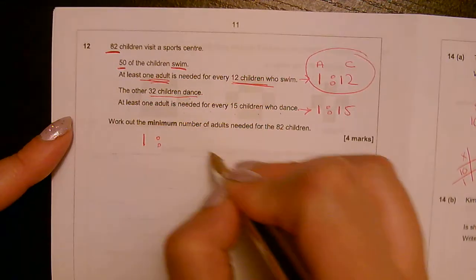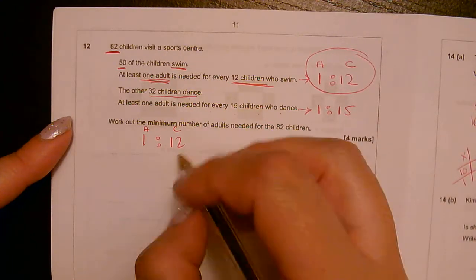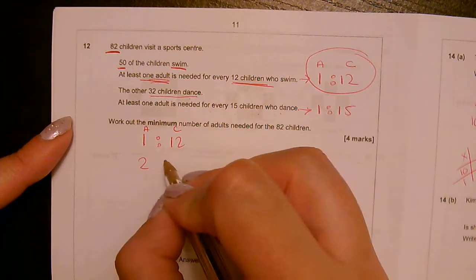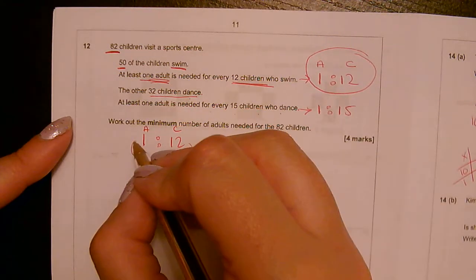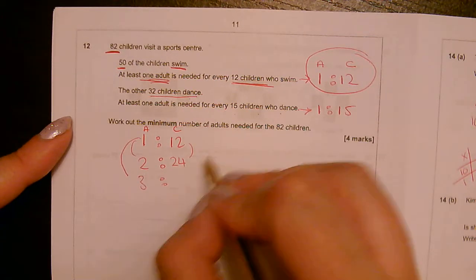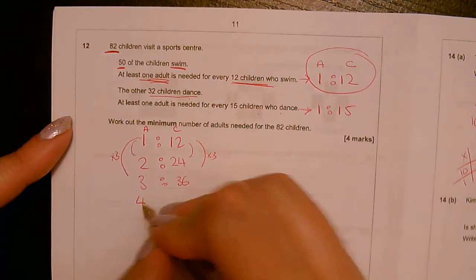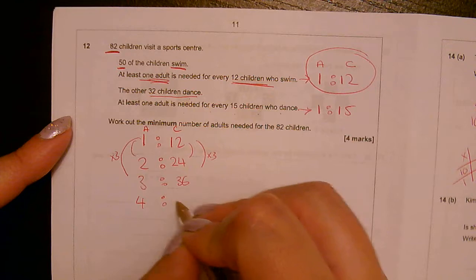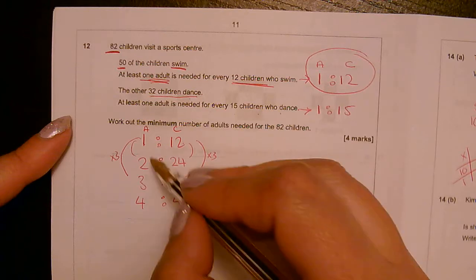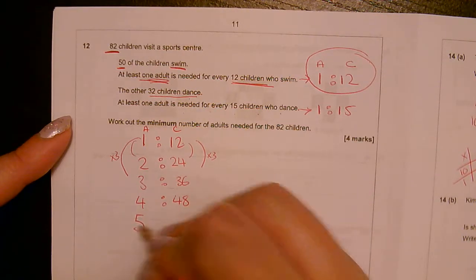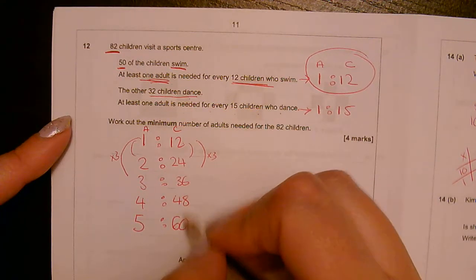So one adult to every 12 children, adult to child. We could just play around with this ratio, building it up. So if we had 2 adults, double it, there'd be 24 children allowed. If we triple it, we could have 3 adults and we could have 36. Whereas for 4, we could times by 4 and get 48. Because what I can see here is 12, 24, this is our 12 times table. So as we increase by an adult, so 5, we could have another 12 children, 60. So this is getting increased by 12.